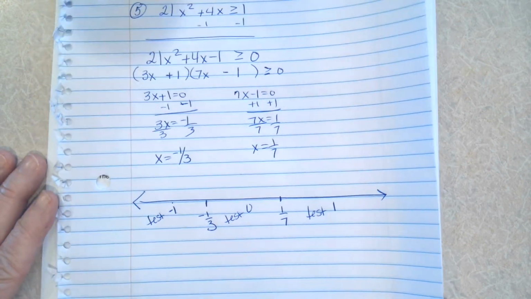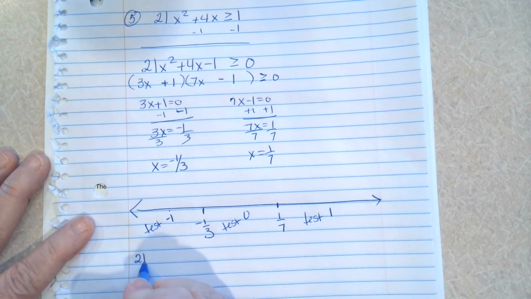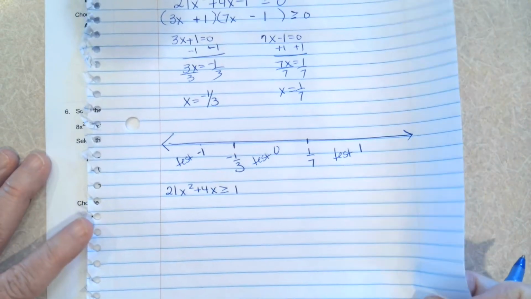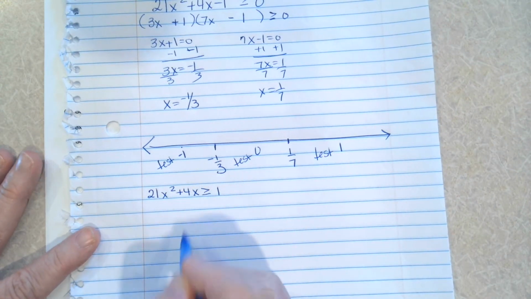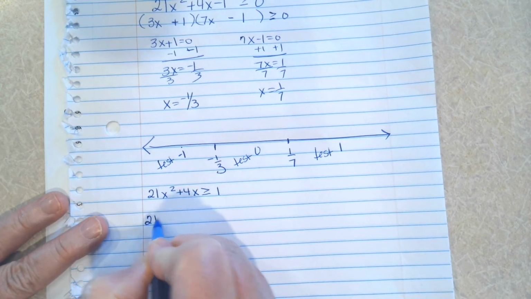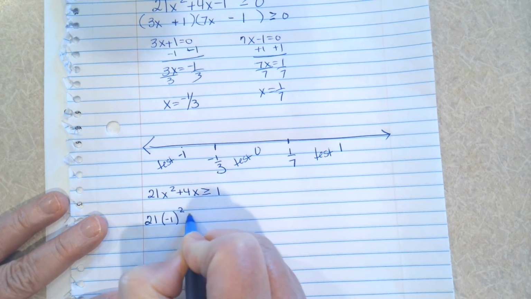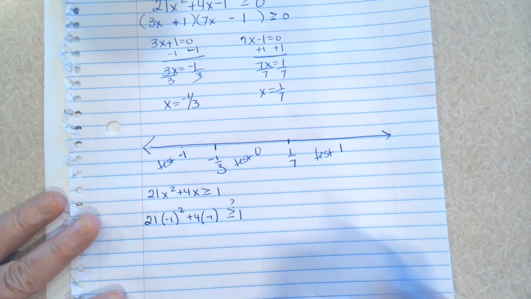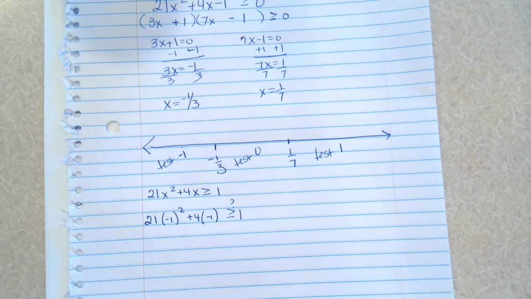I'm going to go back to the original equation that says 21x squared plus 4x is greater than or equal to 1, and I'm going to see if it's true or false for each of my test points. So I'm going to start with negative 1. And I'm checking to see if this is true or false.